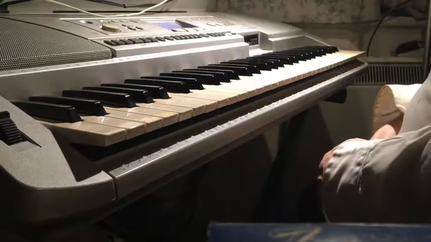Well, that's the end of lesson 2. And in lesson 3, I'd like to teach you some more chords and also how to harmonize a simple melody using some of these chords.